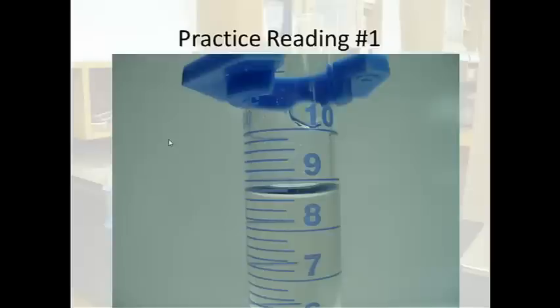Here's some practice. See if you can figure out what the precise reading should be for this graduated cylinder.